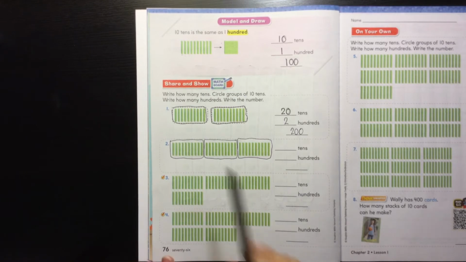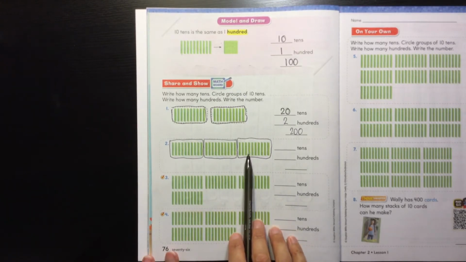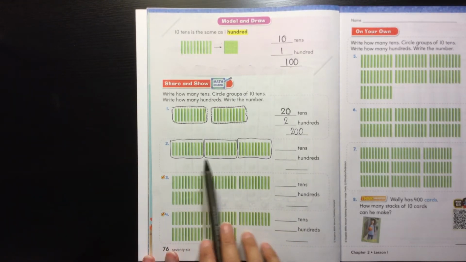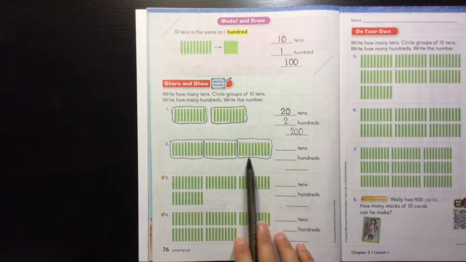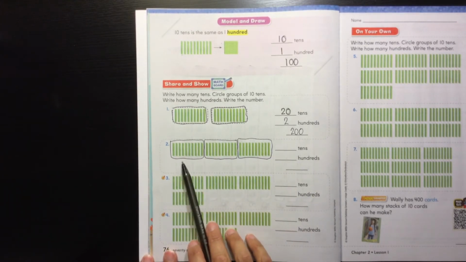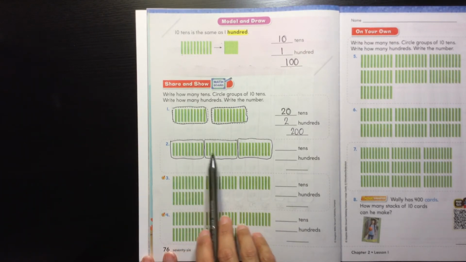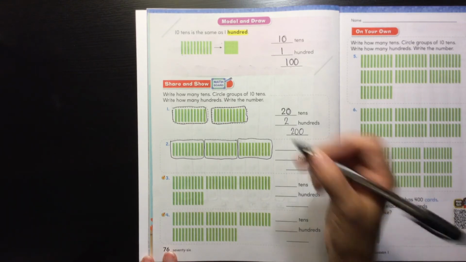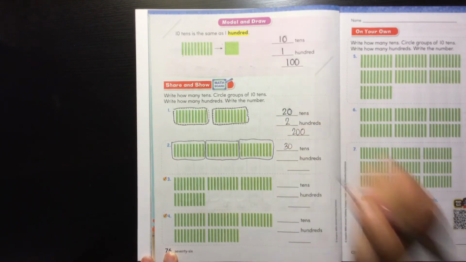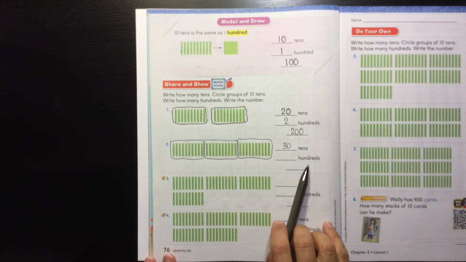Altogether, we want to count how many tens there are. If they're groups of 10 tens, we can count them by tens. Go ahead and pause the video and count yours by 10. All right, so how many tens do we have? We have 10, 20, 30 tens. Then we look to see how many hundreds that makes.